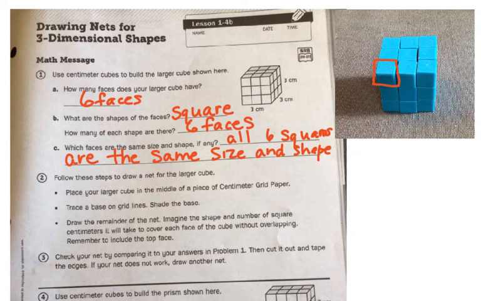The next part says follow these steps to draw a net for the larger cube. Place your larger cube in the middle of a piece of centimeter grid paper. We're going to do this in Connect Ed. Trace a base on grid lines and shade the base. Draw the remainder of the net. Imagine the shape and the number of square centimeters it will take to cover each face of the cube without overlapping. Remember to include the top face.